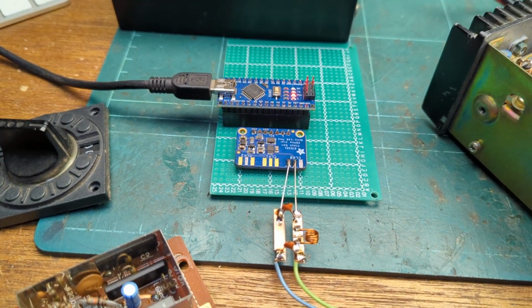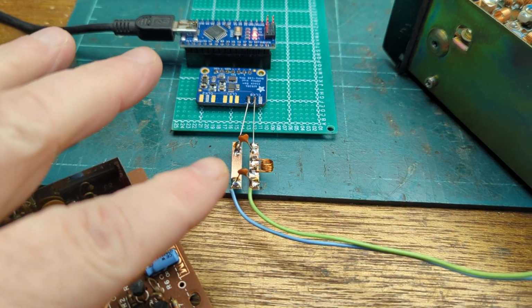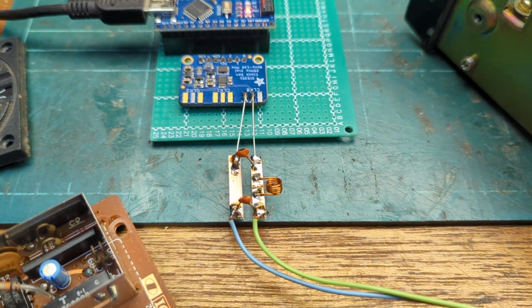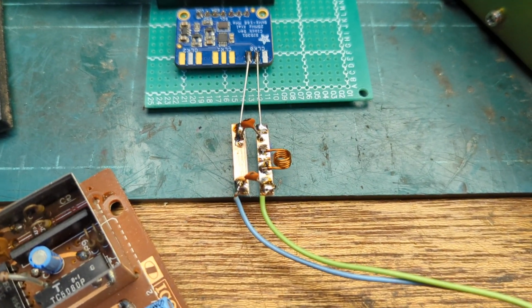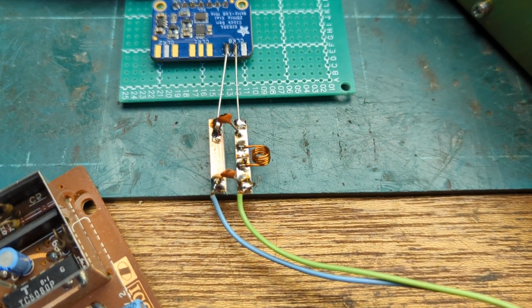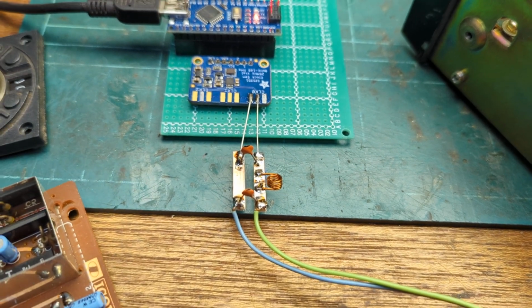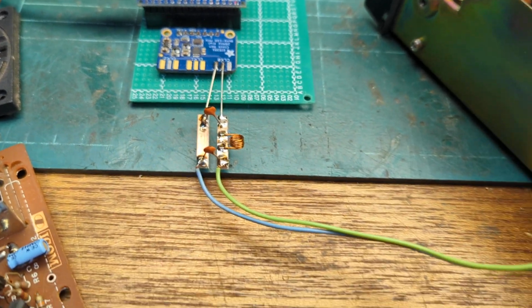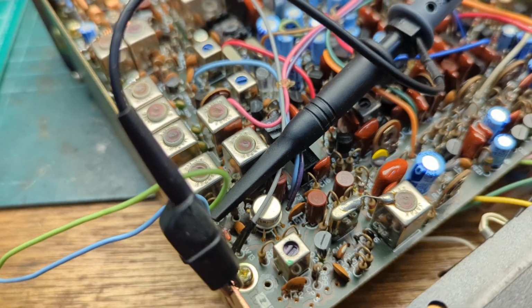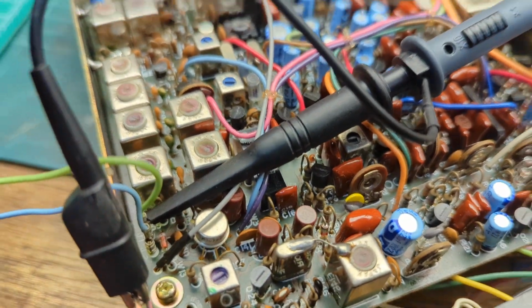135.910 megahertz. And here's a third order filter that I bashed together with a pair of 22 picofarad caps and a calculated coil of a couple of nanohenries to give a 200 megahertz or 220 megahertz cutoff frequency to clean it up a little bit. And that's then feeding into the LO input of the radio.